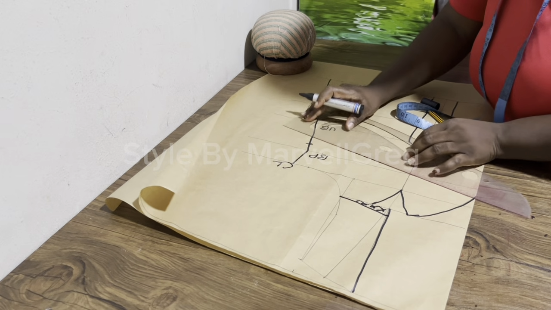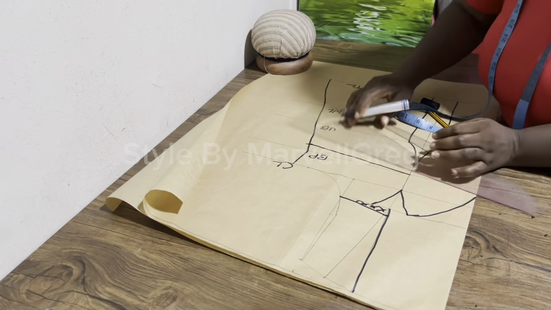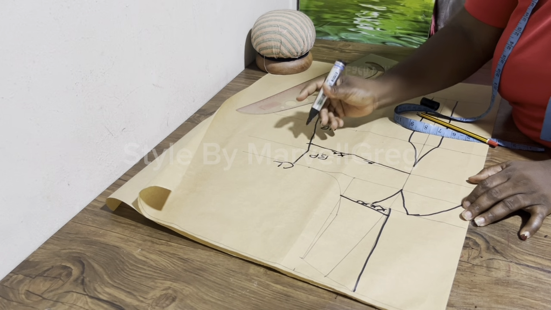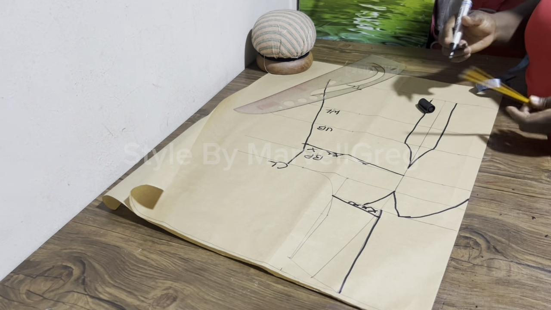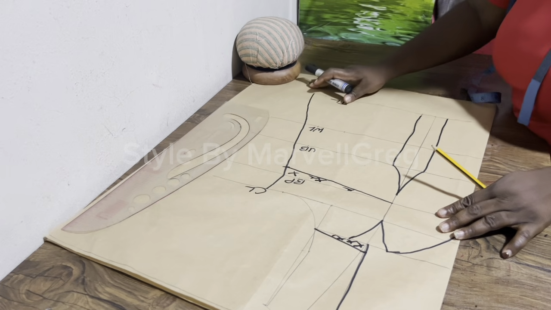Then for the bust dart, the bust dart is the difference between your back half length and your front half length. So just mark the difference and take it out.